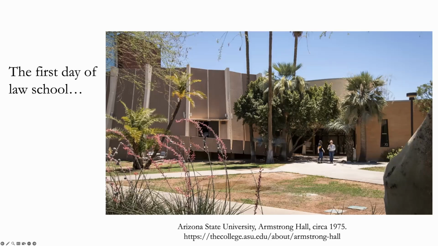That was pretty much the same thing that happened for about the first couple of months of law school, until they finally got wise and went out and got their own copies of the books, the dictionaries and things.